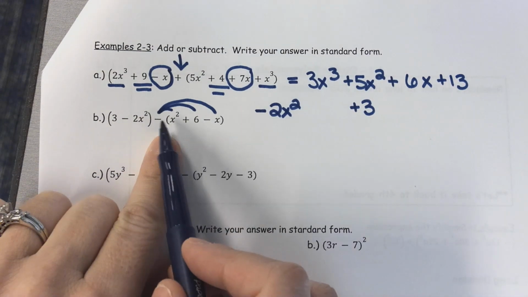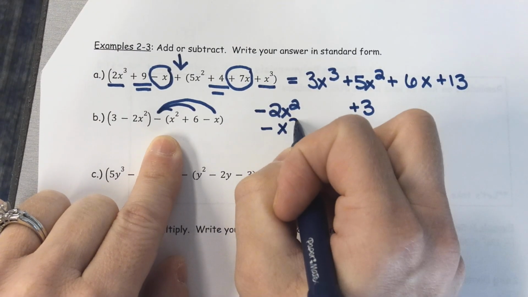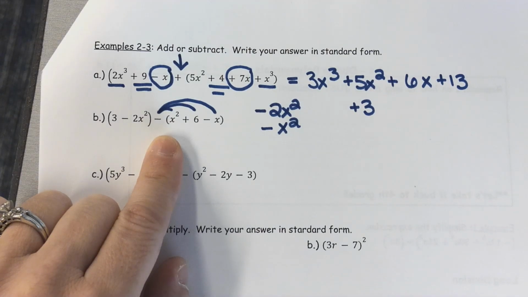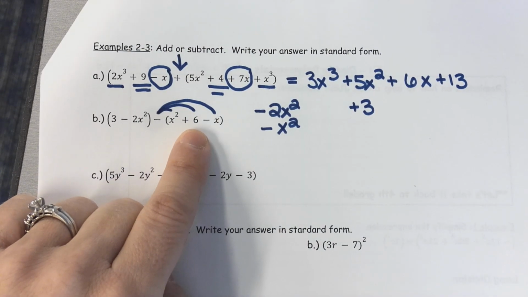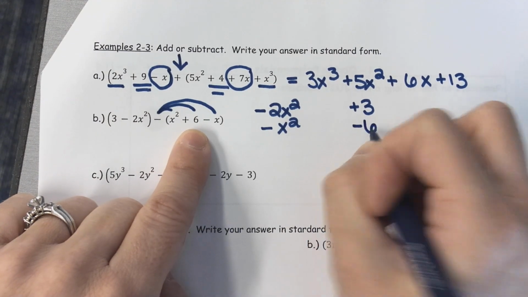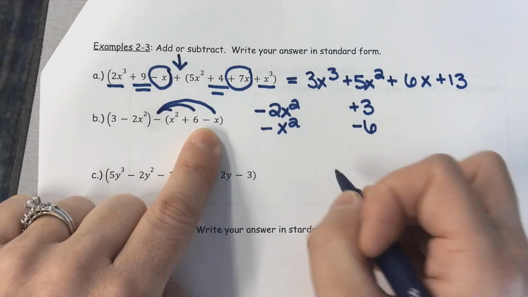Okay, come down here. This is going to become a negative x squared. This is what I mean when you can set it up vertically. Do you see how, if you line up the like terms, sometimes that helps? This is going to become a negative 6. What should I line the negative 6 up with? The 3. And then this becomes a positive x.